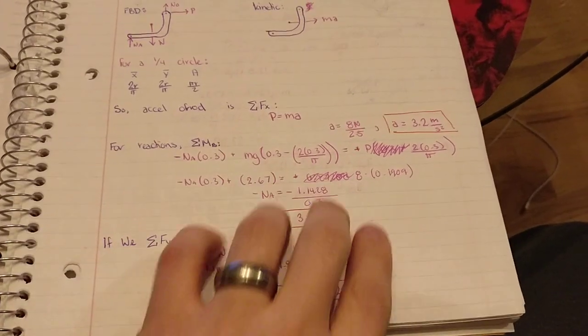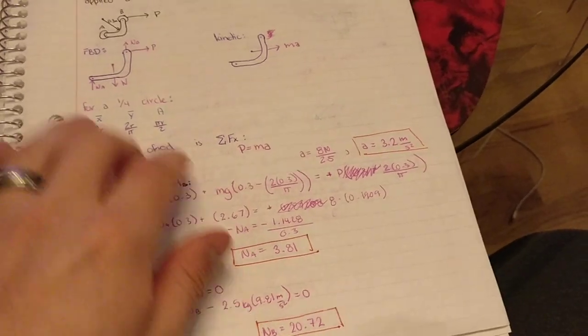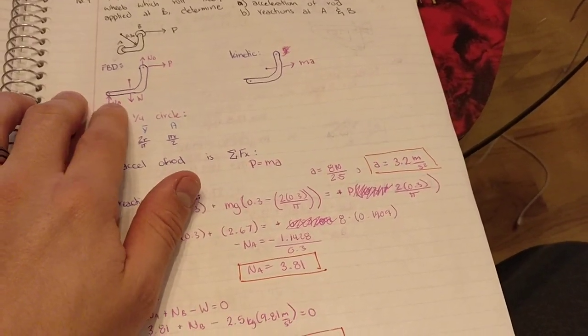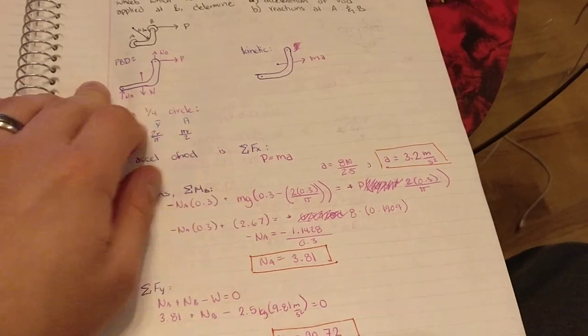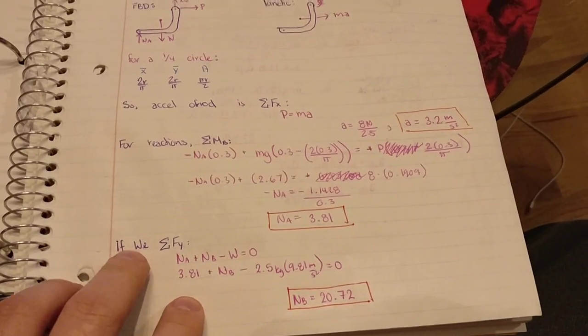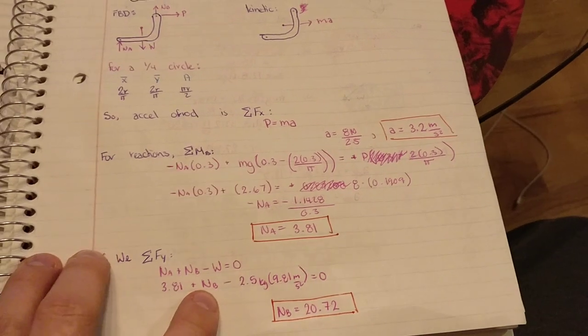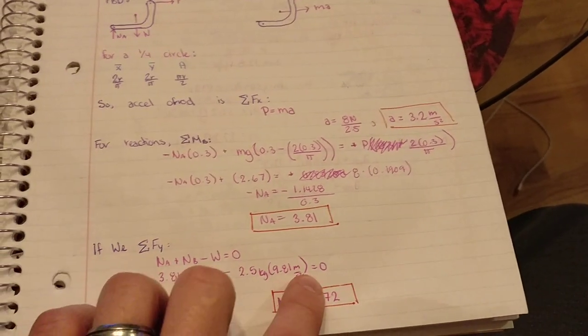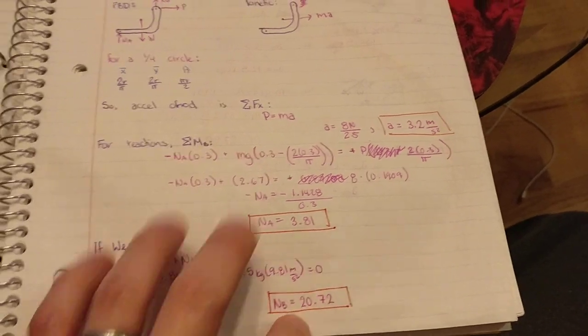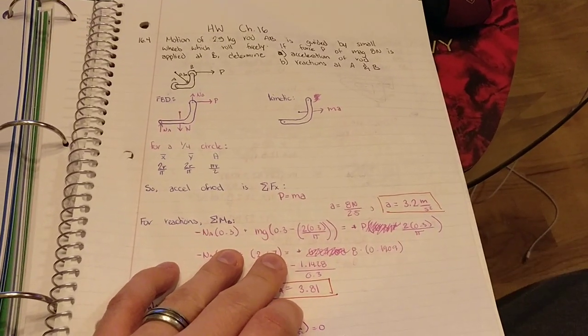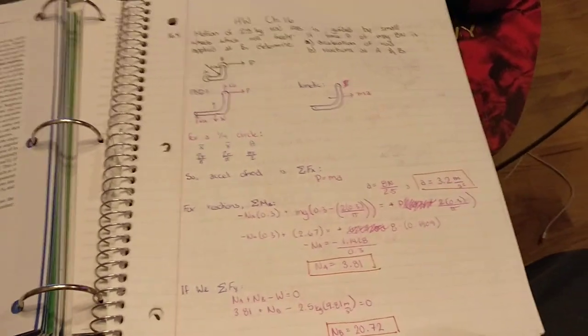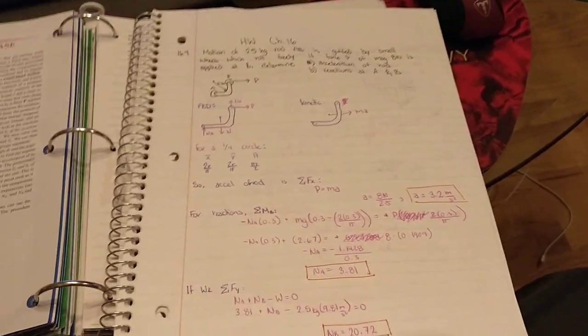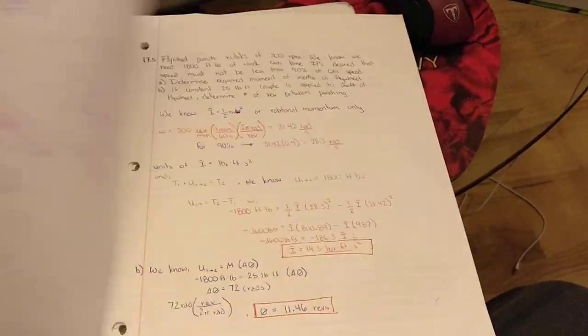So now what we can do is sum the forces in the y direction. We're going to have normal force at A, normal force at B, and then the weight. So we do that: normal force at A, normal force at B, positive direction. Downward is going to be the weight, and then we can solve for NB. So that's the first section for the first problem, and we'll be doing the second one next.